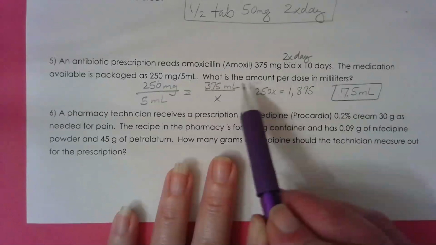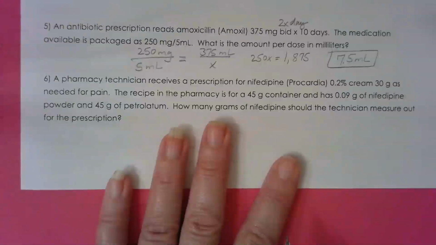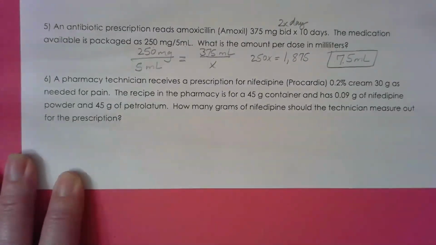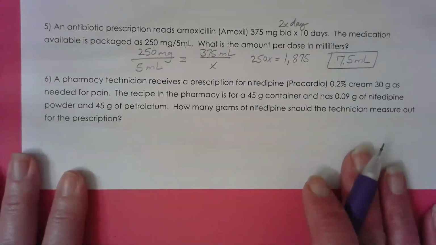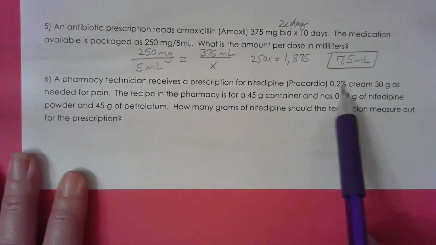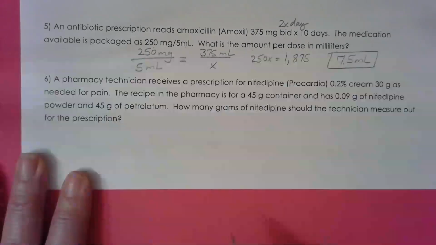Okay, so just read what the sentence is asking. And then the last one on this page, number 6, Farm Tech got a prescription for nifedipine. So this was a little tricky. It looks tricky because it's got percentages and grams and all kinds of numbers, and you need to know what you don't need.